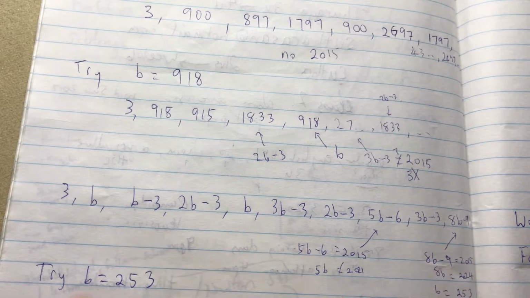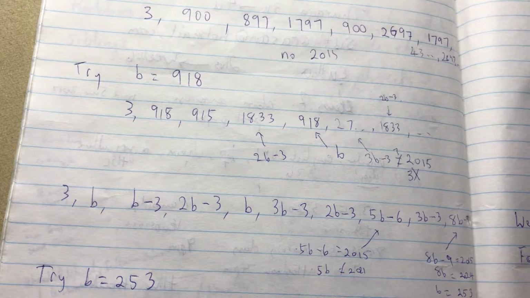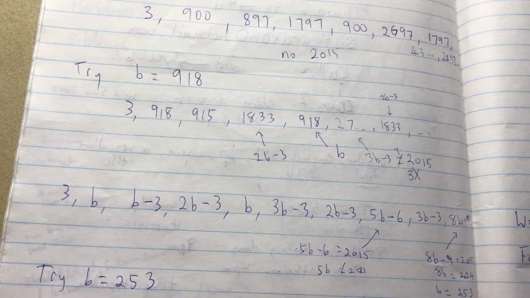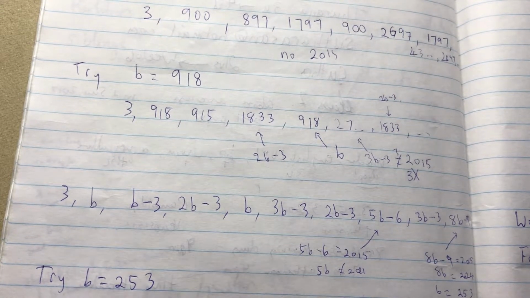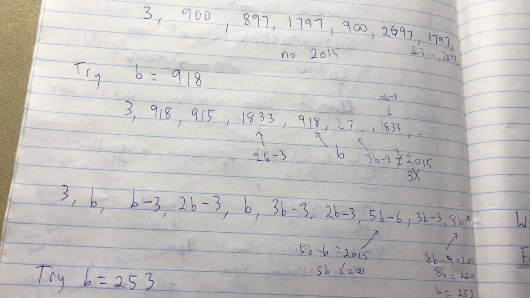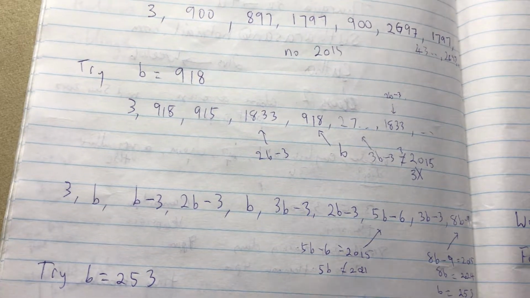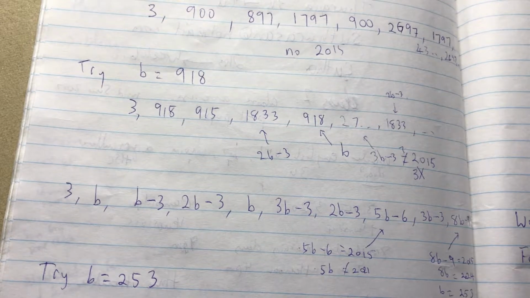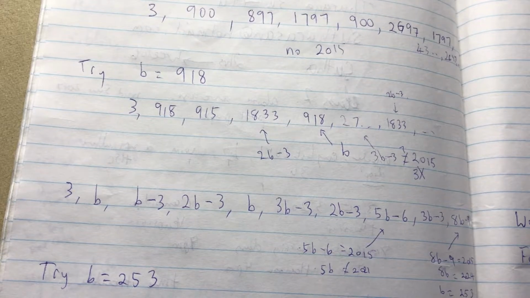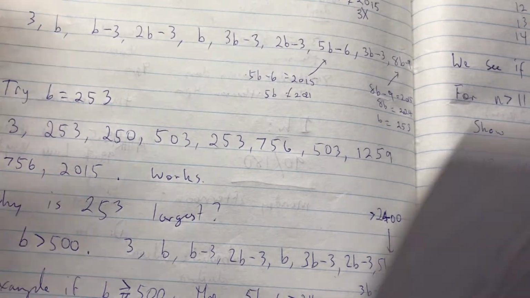So you could write out the sequence again with 253. It certainly works and 2015 appears in the 10th or so term. And then the question is, why is 253 the largest? Short of actually proving it, you could start with the question: why is 253 the largest?